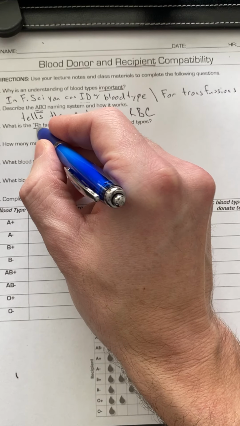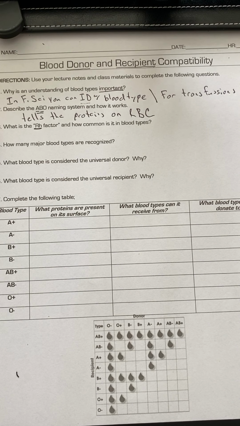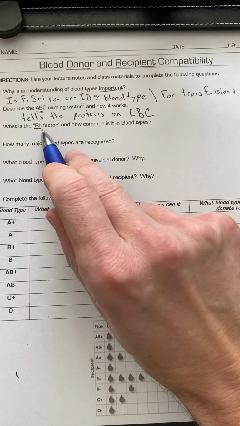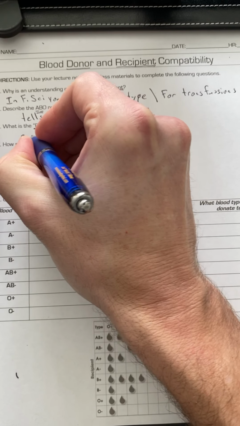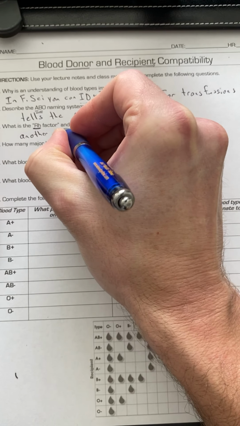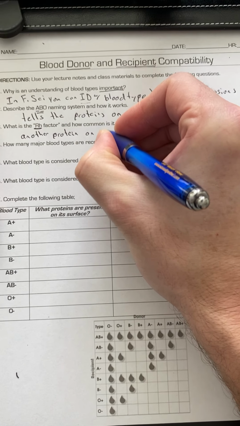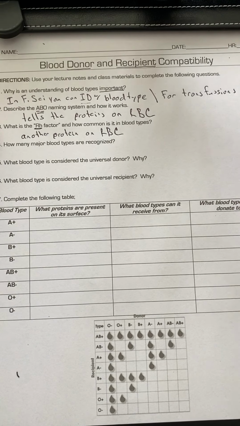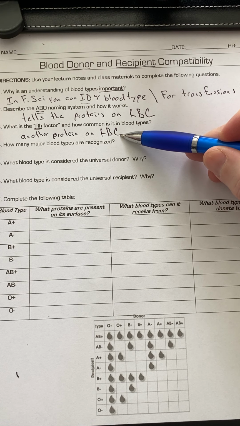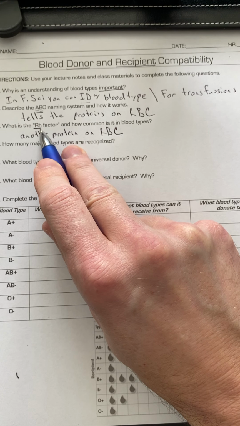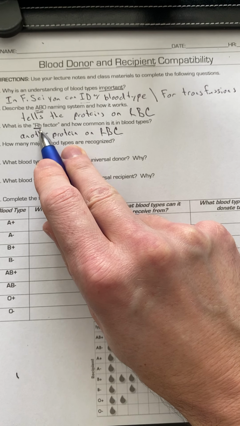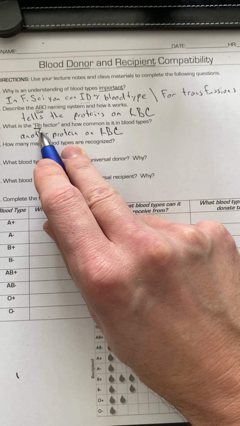Then we started to look at the work that Wiener did with the rhesus monkeys. So rhesus, the first two letters there is RH, and the RH factor is going to be another protein on RBCs. Remember, this is where you're going to be positive or negative, and a common misconception is, okay, well, if I'm positive, I've got RH positive, and if I'm negative, I've got RH negative. No, no, no. If you're positive, this RH factor is present. It's there on the red blood cell. If it's not, then that's going to be negative.